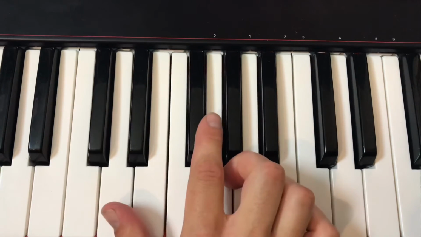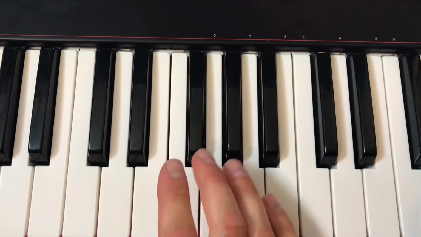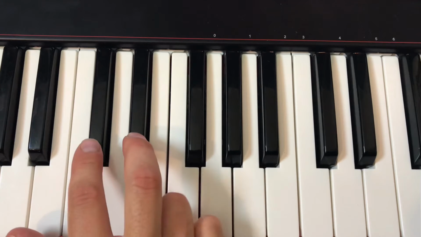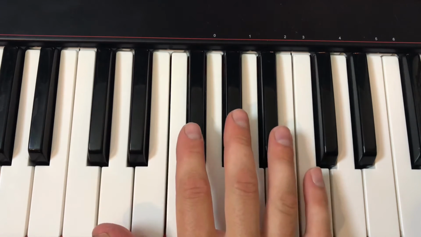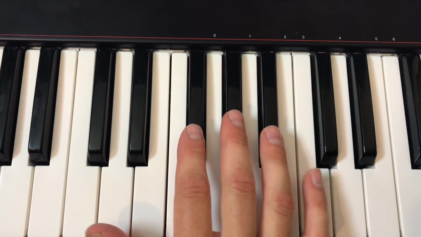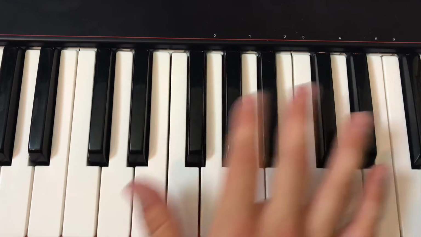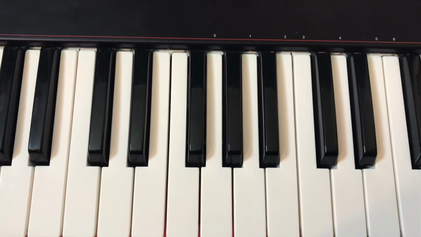The black keys are actually going to be really useful in orienting you to the piano because we can see that we have a group of 2 and then a group of 3 black keys. That pattern repeats 2, 3, 2, 3, and so on, all the way up and down the keyboard.